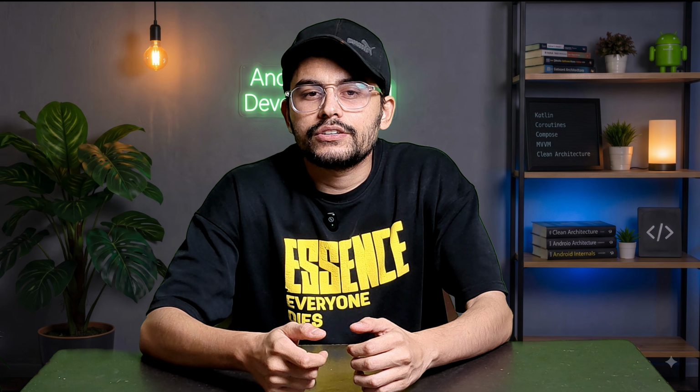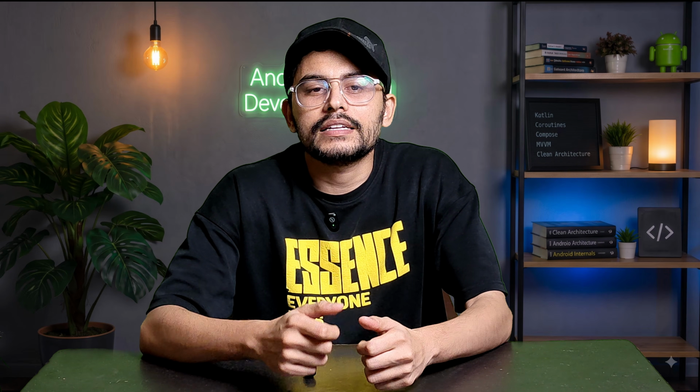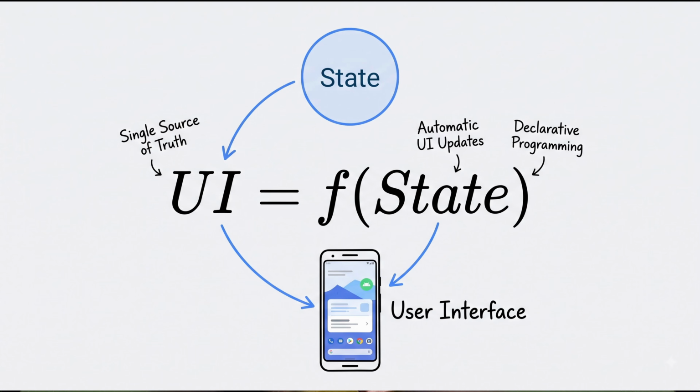In the traditional view system, that responsibility belonged entirely to the developer. Every time the application state changed, the developer had to determine which view needed updating and manually keep the interface consistent. Jetpack Compose fundamentally changes that responsibility. Instead of manually updating individual UI components, we simply describe what the UI should look like for the current state of the application. This is the core idea behind declarative UI, often expressed as UI is a function of state. In other words, the user interface is simply a representation of the current application state.